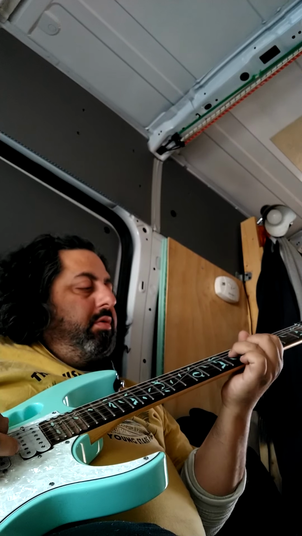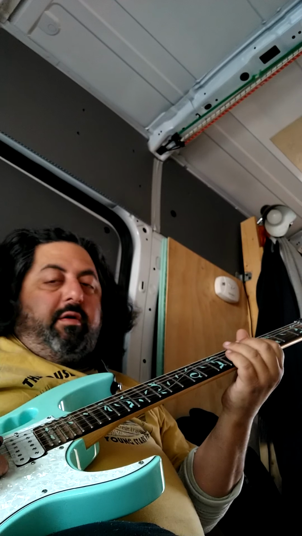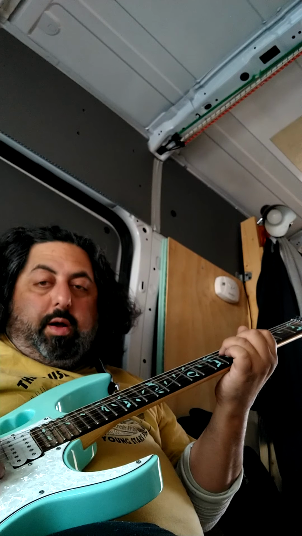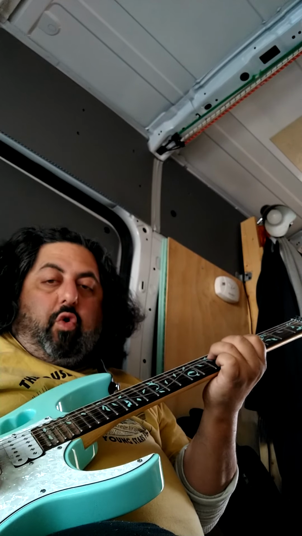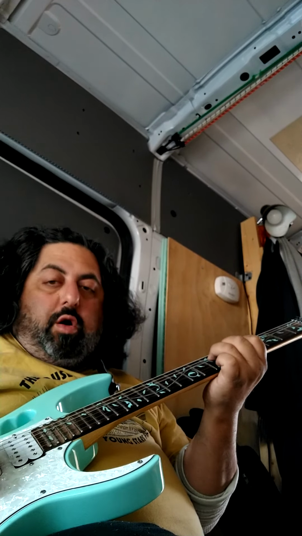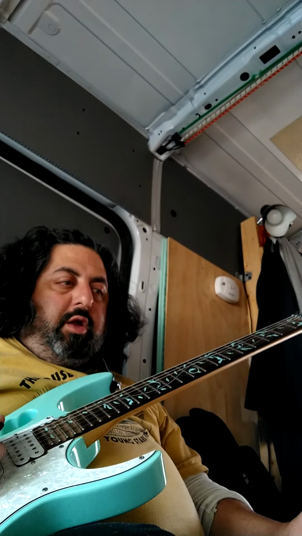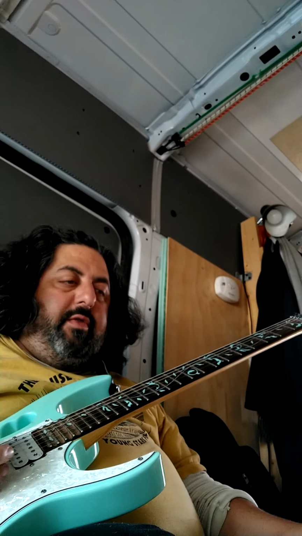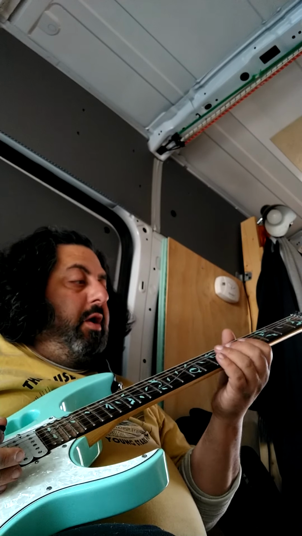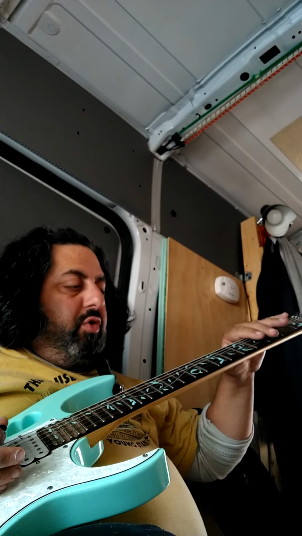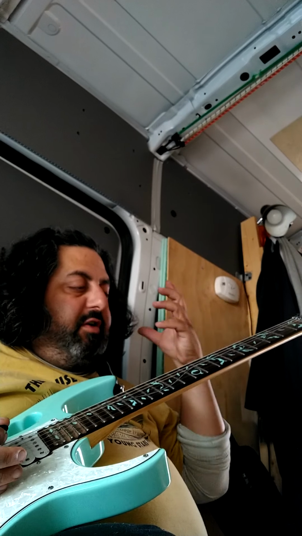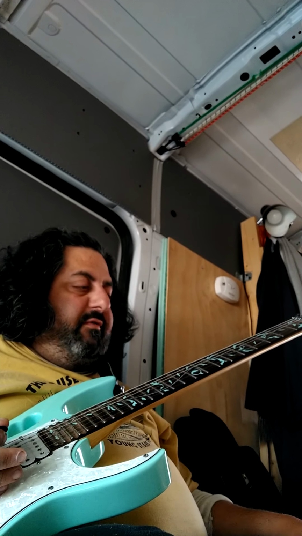So 4, 5, 1. 4, 5, 1. Alright, so you can see how musical these chord tones are, and that's kind of the secret sauce. And just learning the 4, 5, 1 gives you a palette all across the neck to grab one of those chords if you need it.